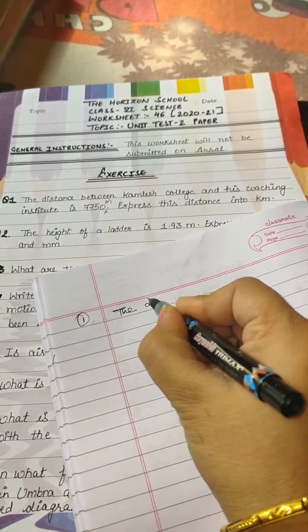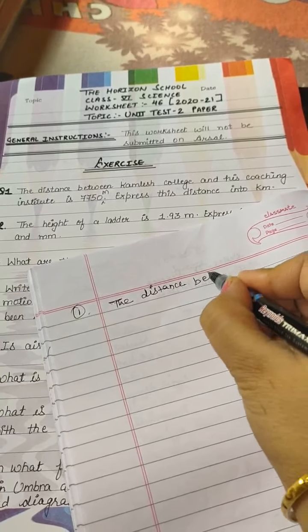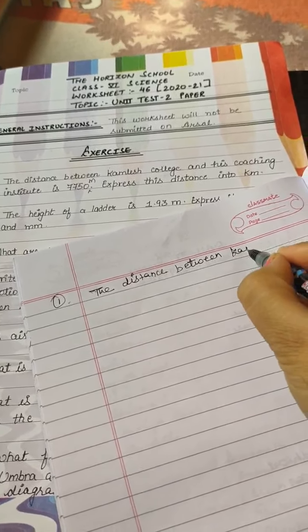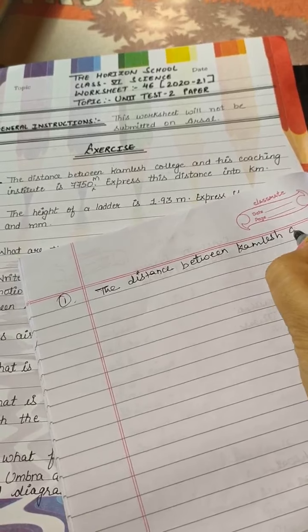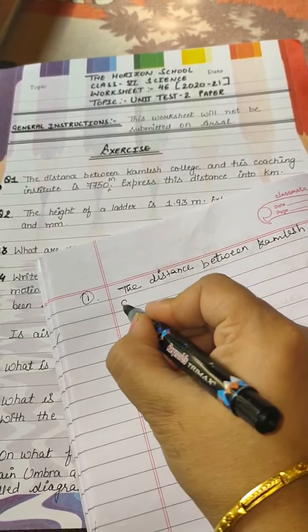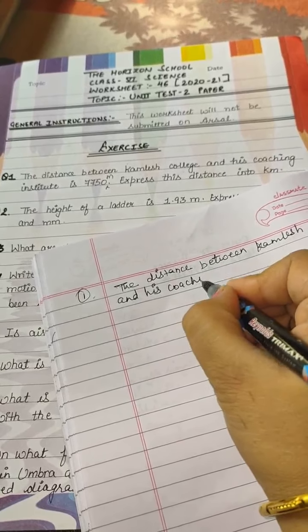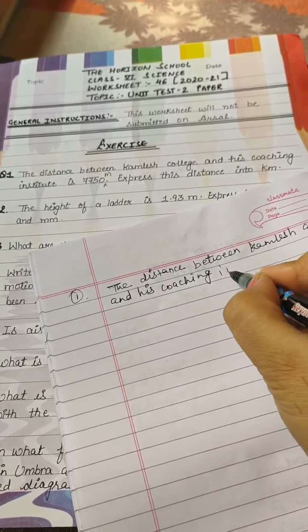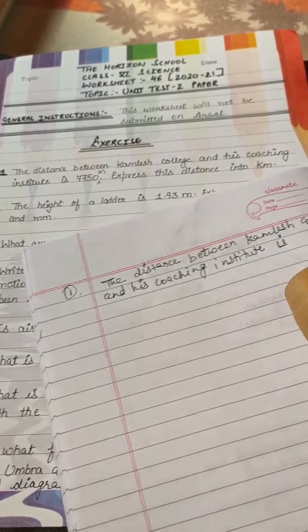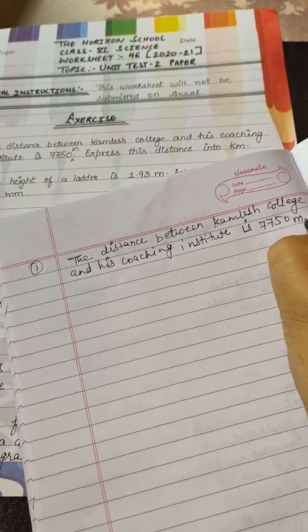The distance between Kamlesh College and his coaching institute is 7750 meter.